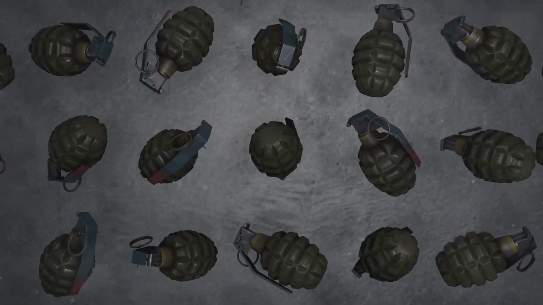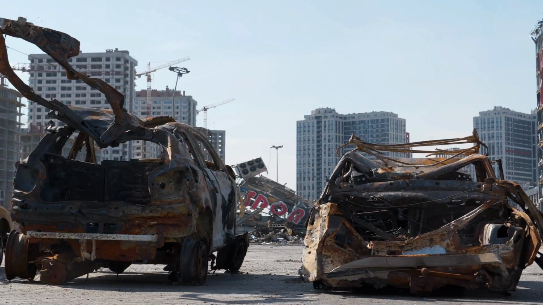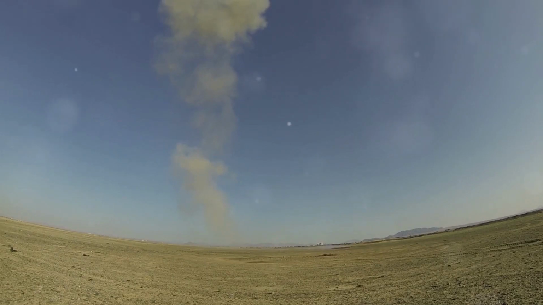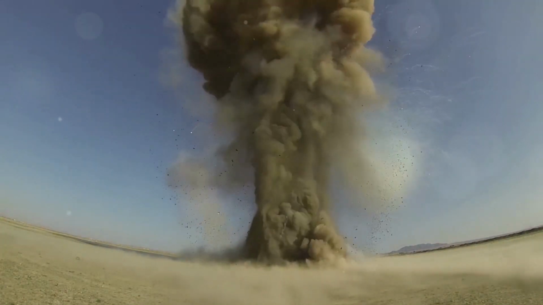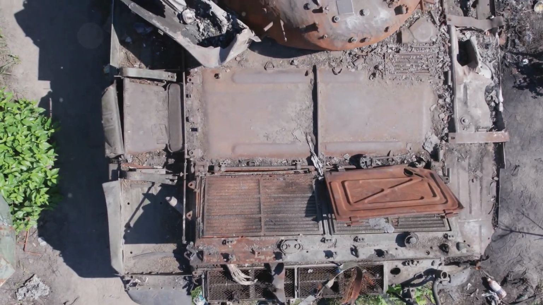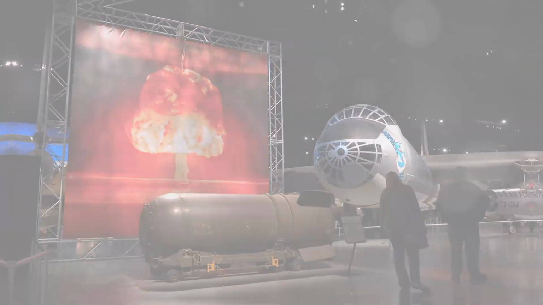Bombs and explosive devices vary greatly in their design and effects, and their potential for causing casualties can depend on multiple factors, including the type of explosive, the delivery method, and the target environment. Here's a detailed look at the types of bombs that can create the most deaths, focusing on their mechanisms and effects.